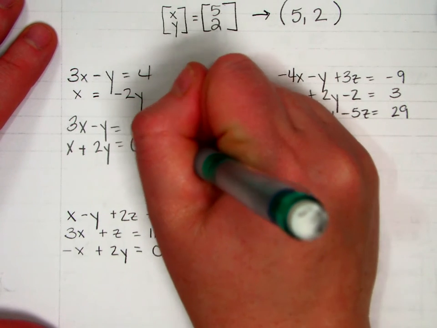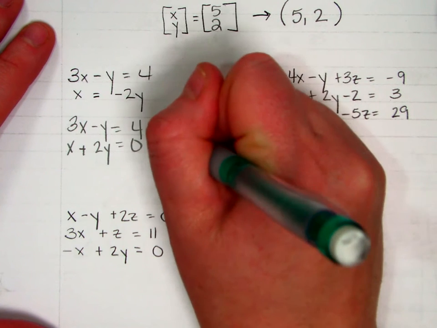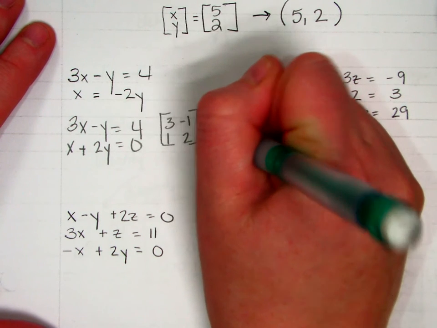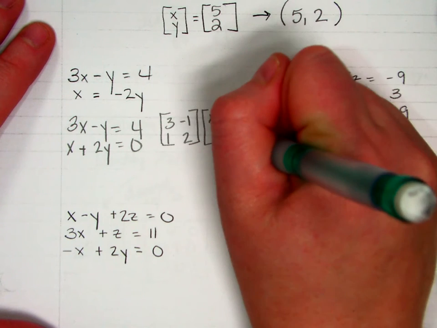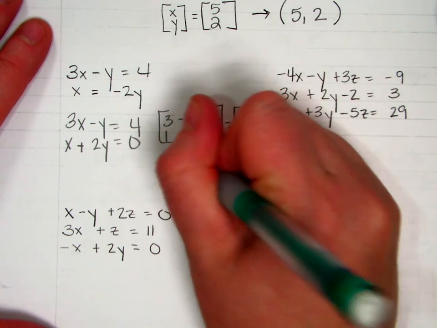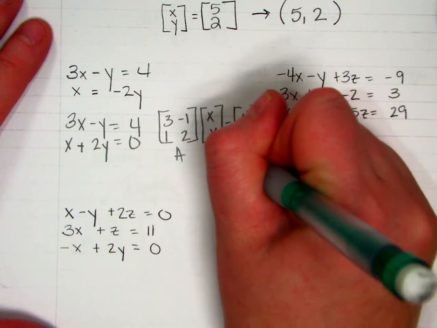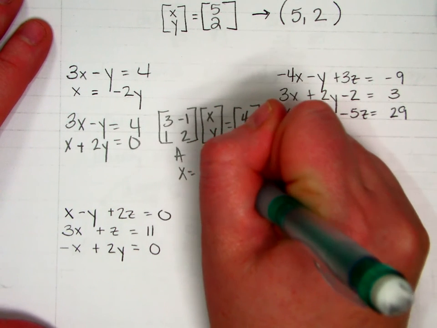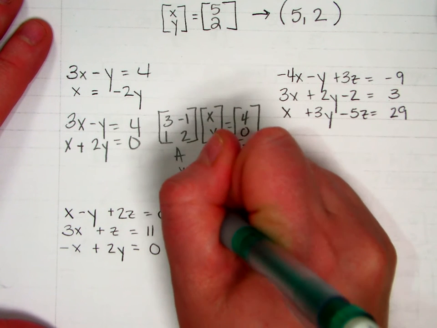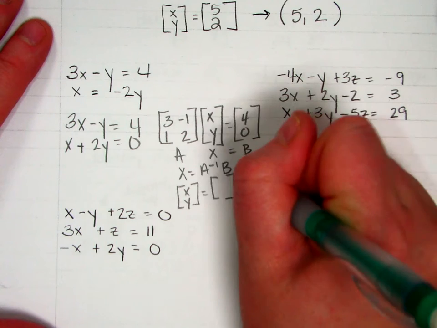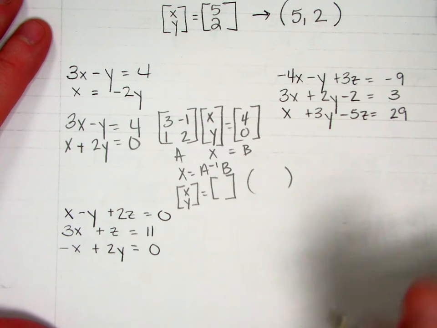So your coefficient matrix that you would set up, 3, negative 1, 1, 2, times x and y equals 4, 0. So the work would be A X equals B, X equals A to the negative 1 B, xy equals whatever answer you get, which then you write as a point.